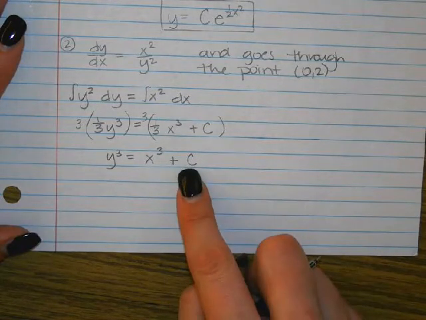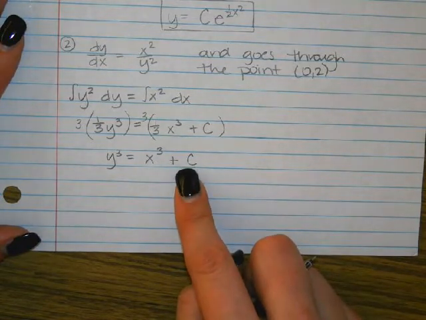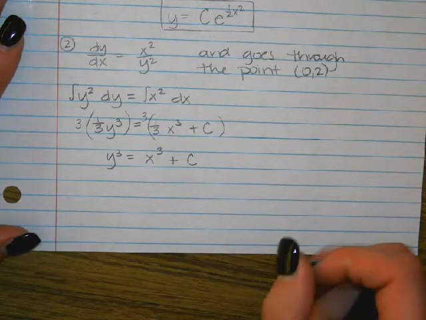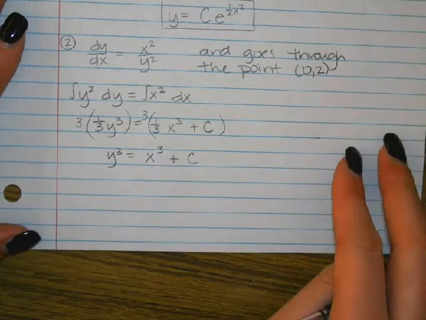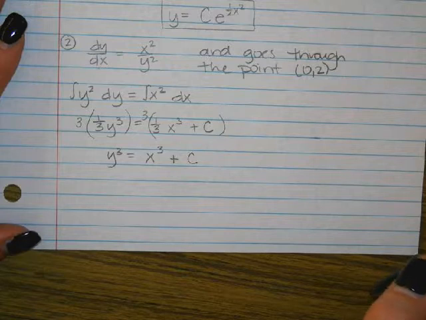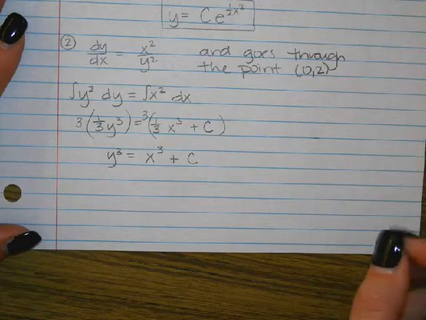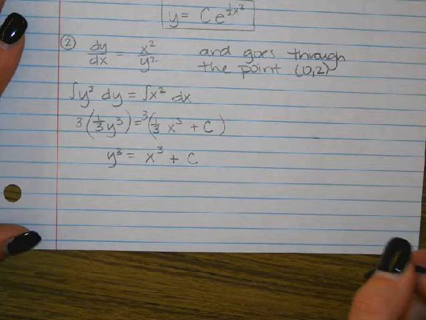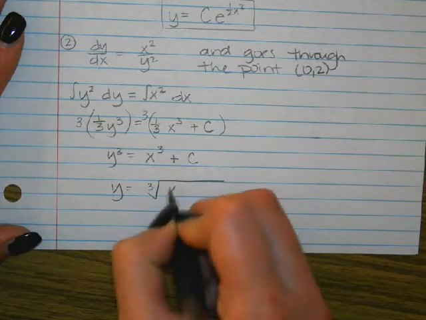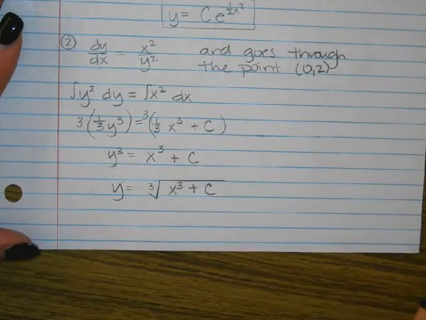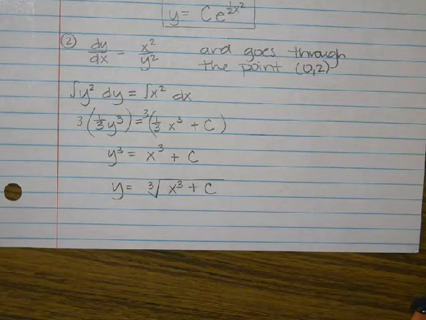So again, I did not write 3c because this c is not a specific variable. It represents that there's some number sitting there on the end. That's all it represents. So if I have c or 3c, it still just represents a number. How do I get y alone now? Cube root? So y equals the cube root of x to the third plus c. So there's our general solution that represents all of the solutions to the differential equation.